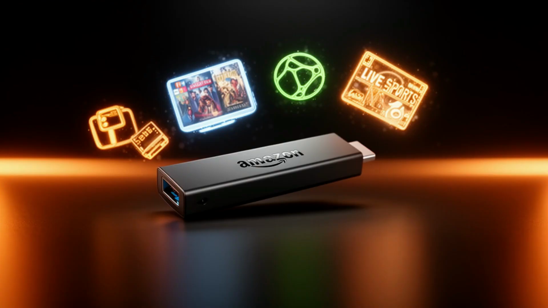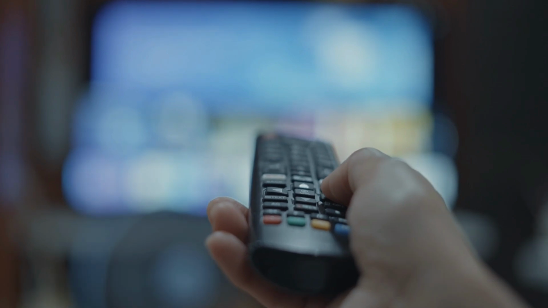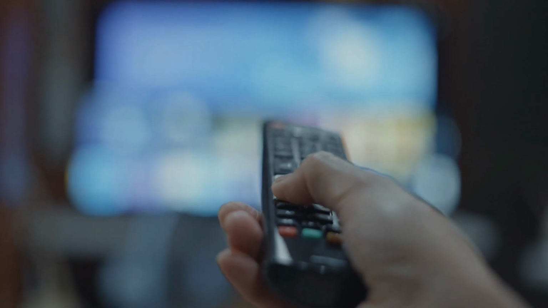Today I am showing you exactly how to unlock free movies, TV shows, and live sports on your Amazon Fire TV stick. Before we dive into these codes, you need to make sure your device is fully protected.